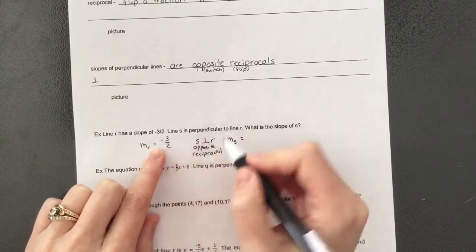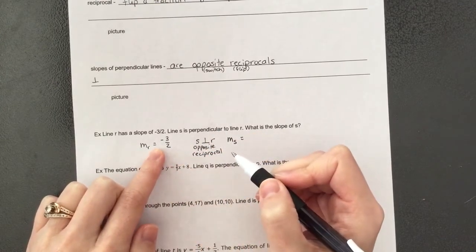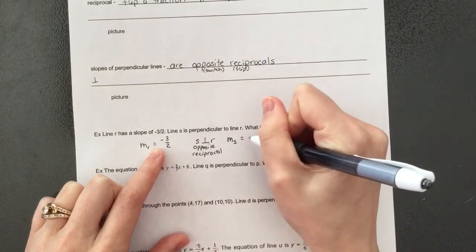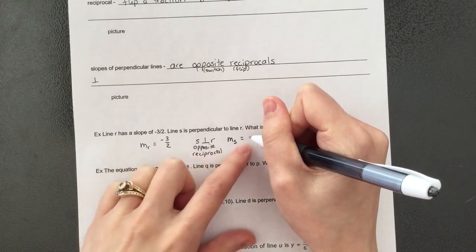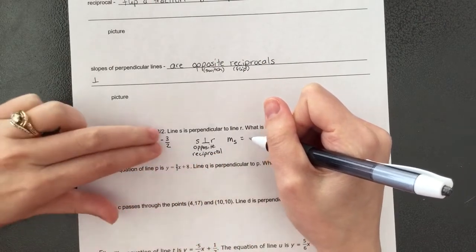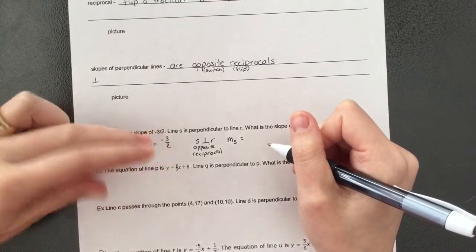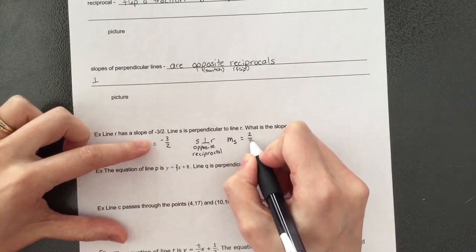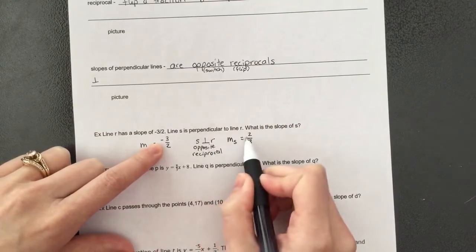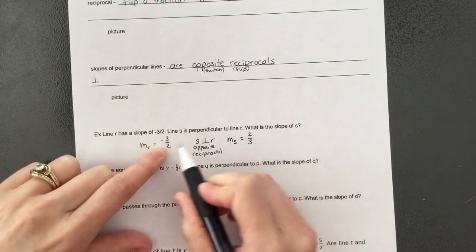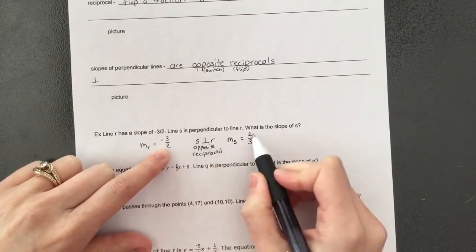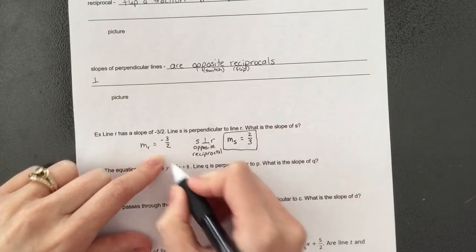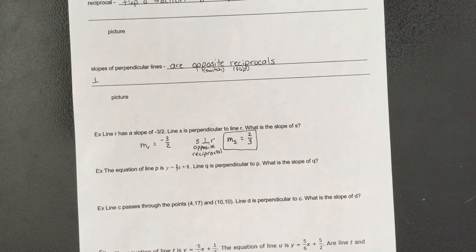So if we do the opposite, I focus on these words one at a time. I don't try to do everything all at once. So first thing, opposite: the opposite of a negative is going to be a positive. Reciprocal: I've got 3/2, and if I flip it or reciprocate it, if you're looking for the math word, it is 2/3. So double check. Did I do the opposite? Yep, started with negative, now it's positive. Reciprocal, 3/2 to 2/3. So that is the slope of line S that is perpendicular to line R.